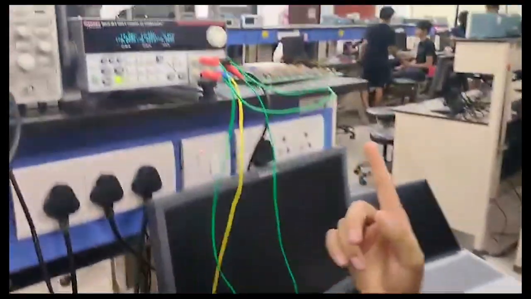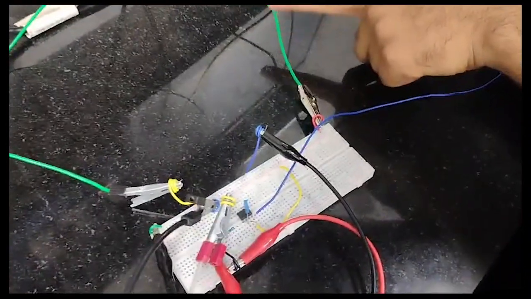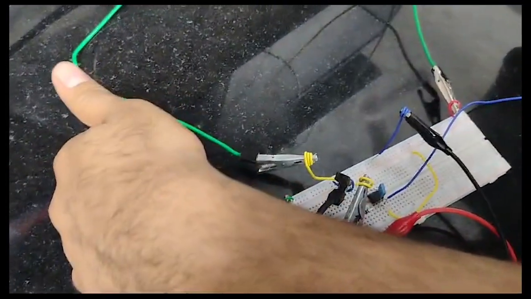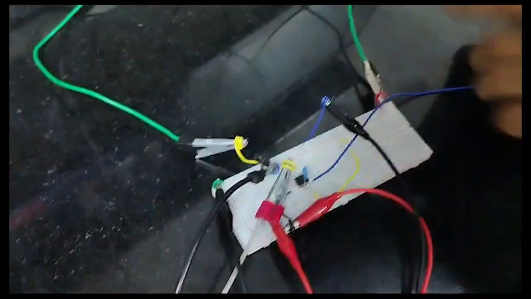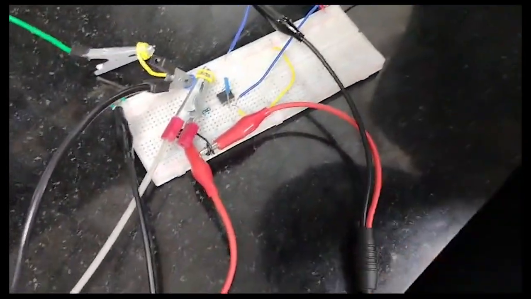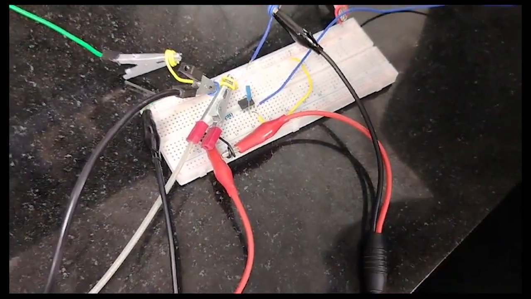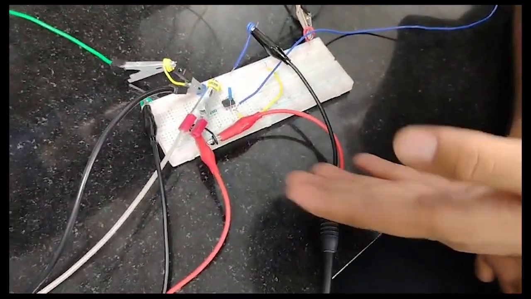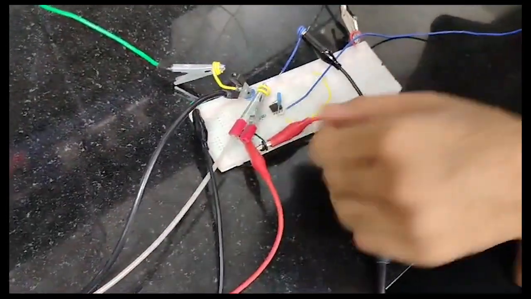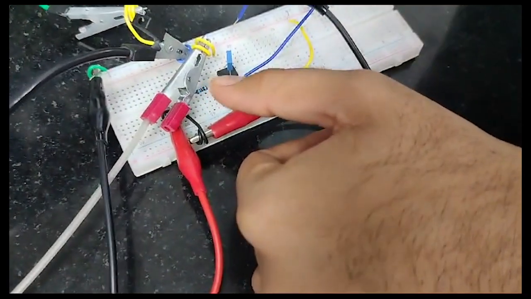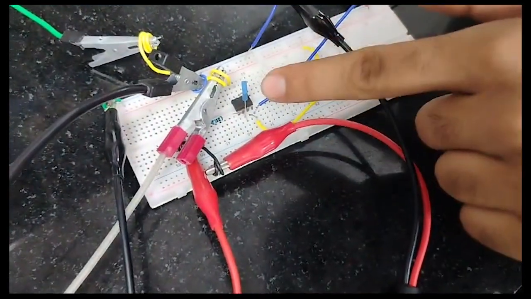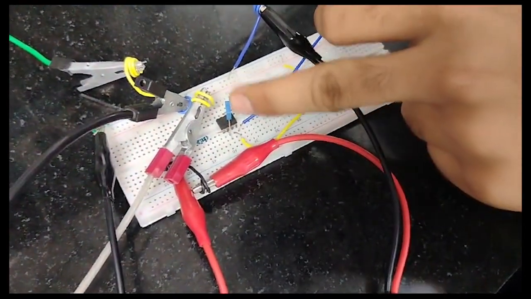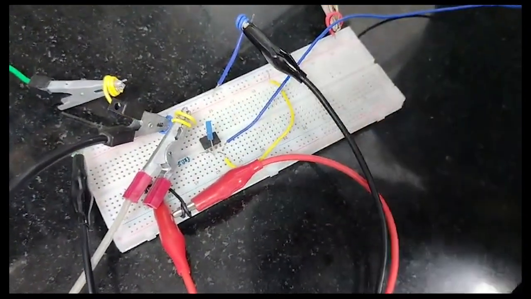Hello, my name is Gurgal Meena and I am going to explain the integrator circuit. Here we supply 12 volt power, and this is our common ground, this is our positive power supply, this is our negative power supply. Here we take an input and this is our output, and this is our 1 kilo ohm resistor and this is our 100 nanofarad capacitor, and this is the IC.